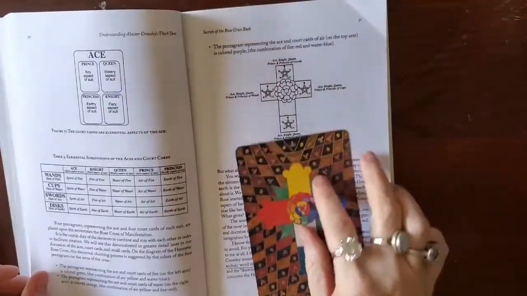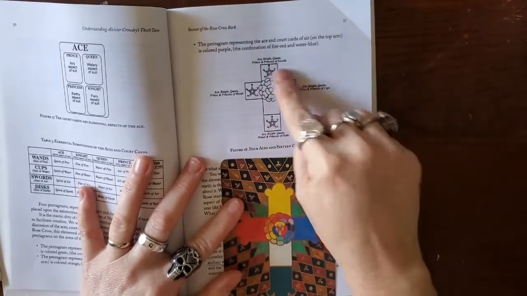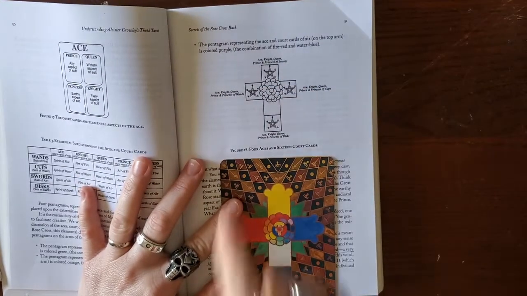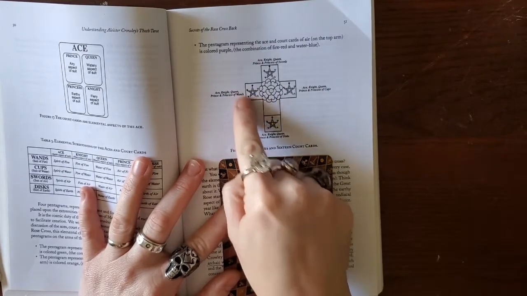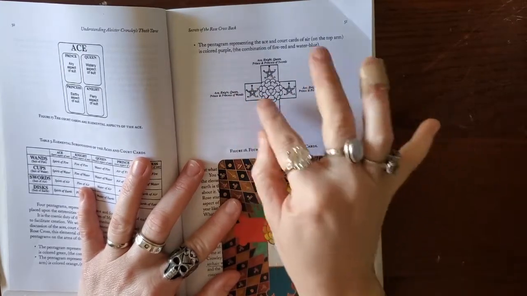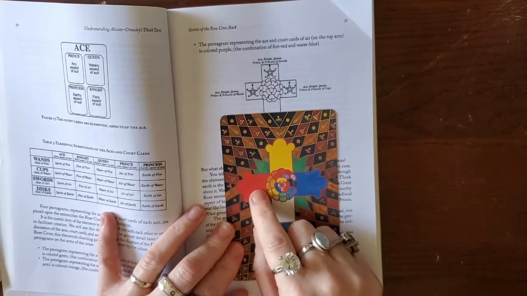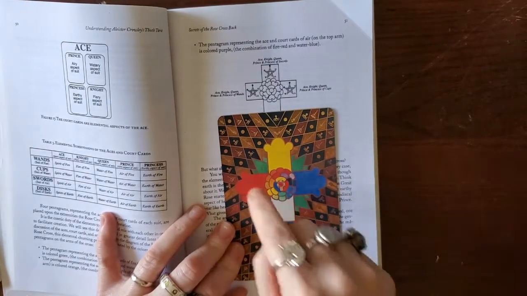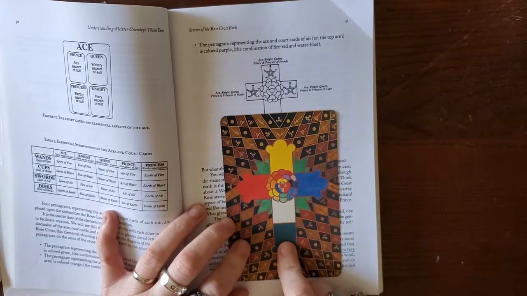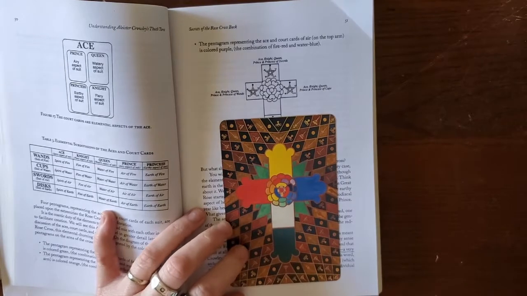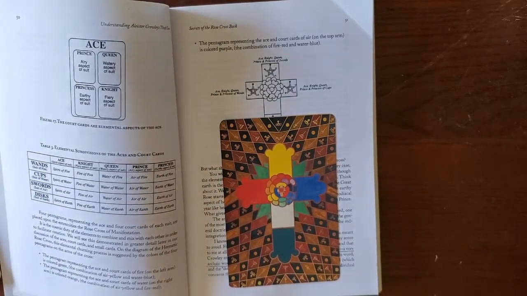If we turn the page, we can see that represented here. It even says the ace, the knight, the queen, the prince, and the princess of wands is inside this pentagram on top of this red square. The rest of the suits and their respective squares hold another pentagram that encompasses the ace and the court cards of their respective suits.